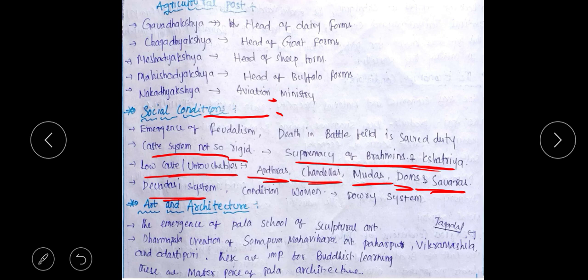And we see the Palas followed the polygamy system. The polygamy system was prevalent at this time, and the dowry system also existed. They used to insist on dowry, bringing money as a dowry to the groom. And if a groom, a man of higher caste, wanted to marry a lower caste woman, he was allowed to, but only if they provided a good amount to the person. Such a system was there.